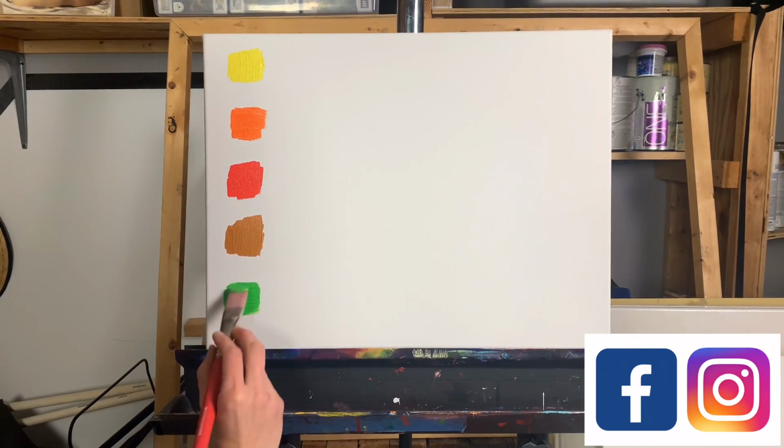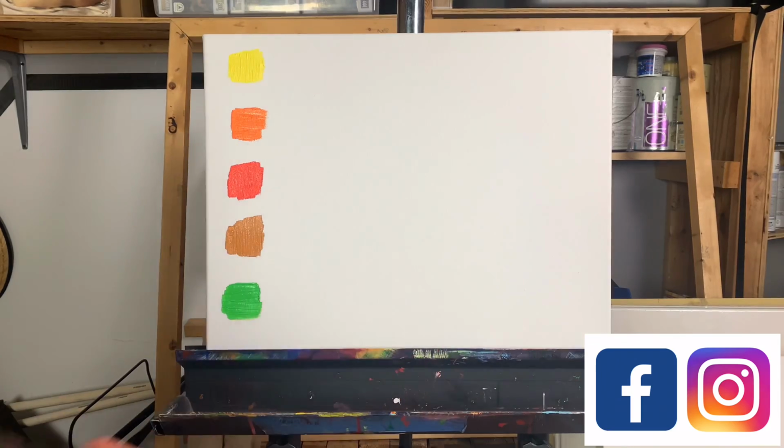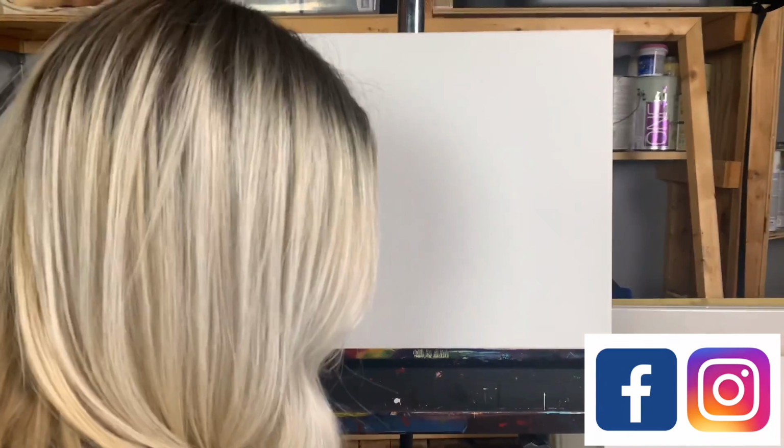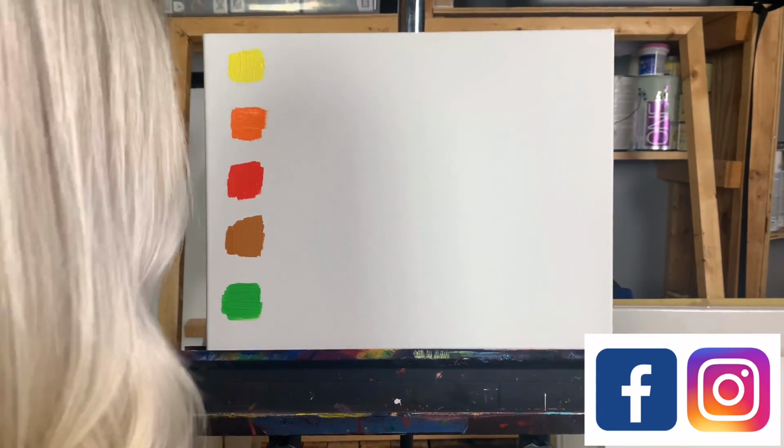So I'm going to keep putting this paint down. I'm actually going to skip through the rest of this and I'll see you in just a second.